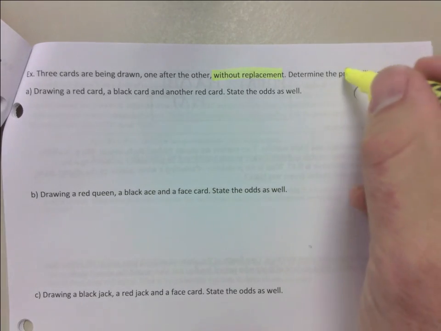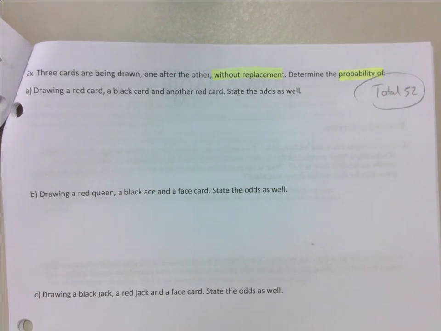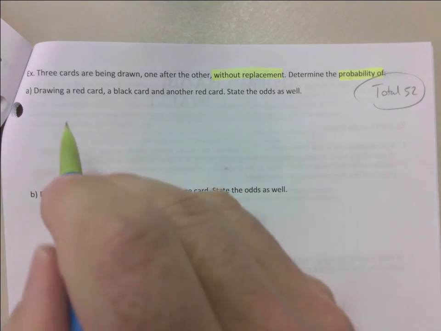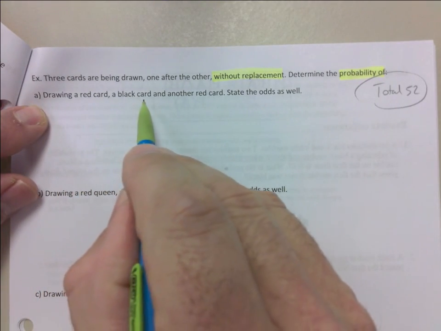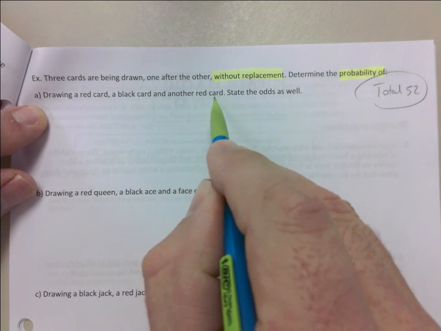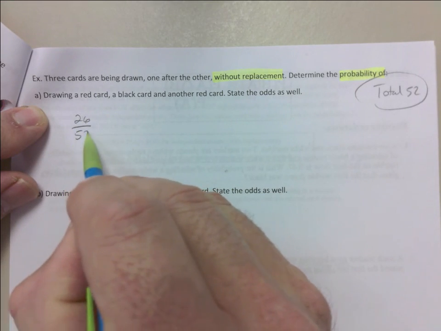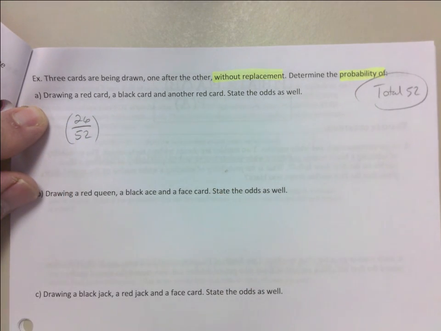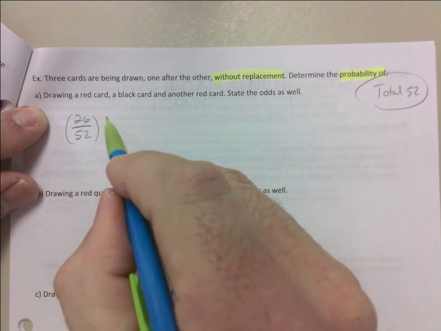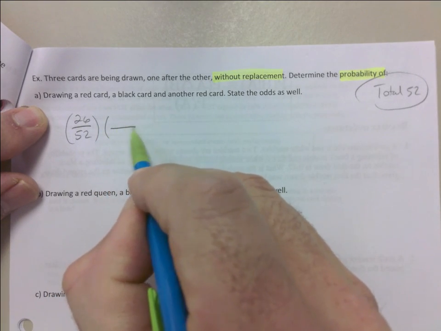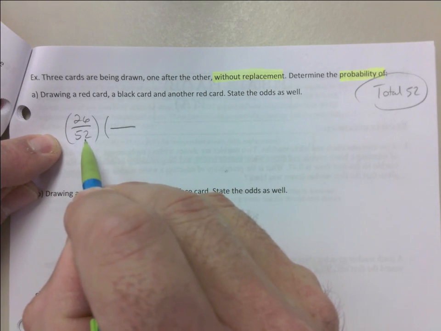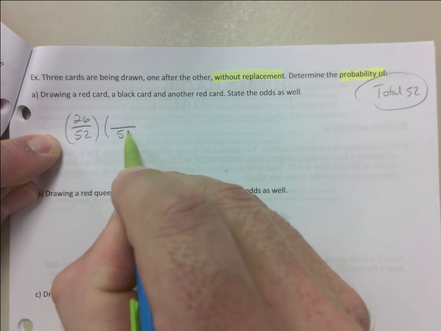Here's another, it's a probability now. So you're going to have something stacked. You're going to have a fraction when you're doing this. You're drawing a red card, a black card, and another red card. So how many reds do I have to get to start? 26 out of 52. That's probably a red. Next. This one is gone. You've removed one. So you're down to 51.